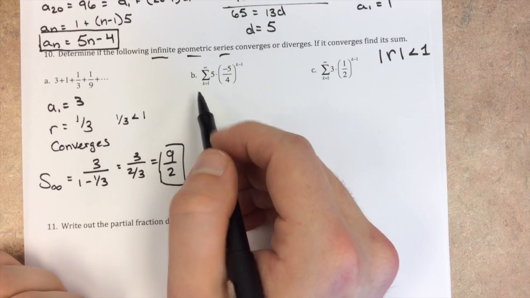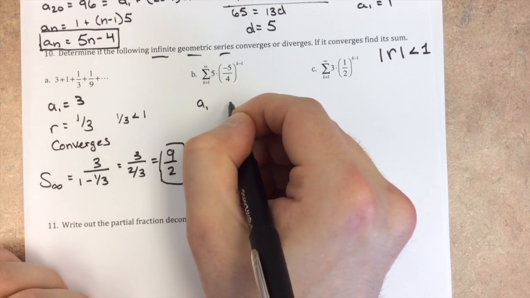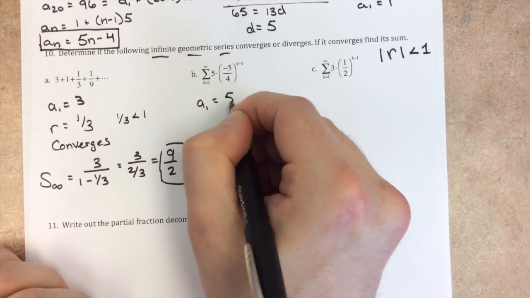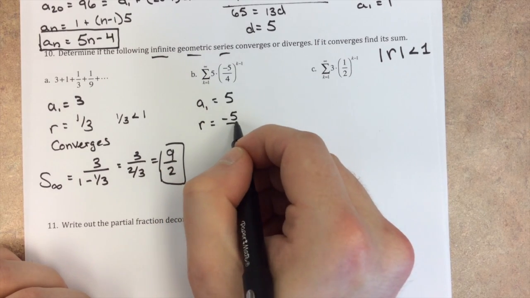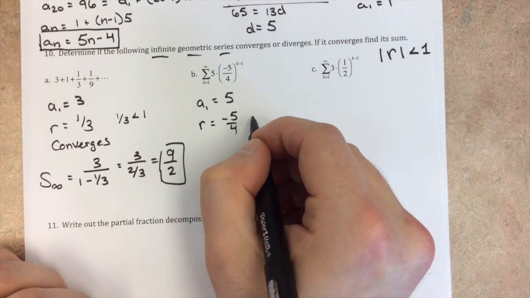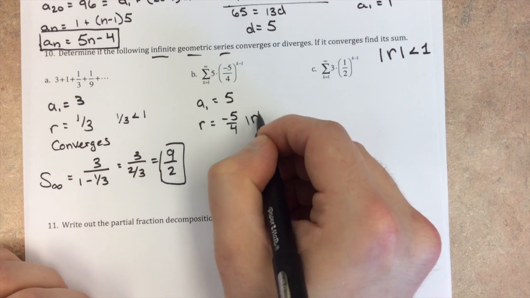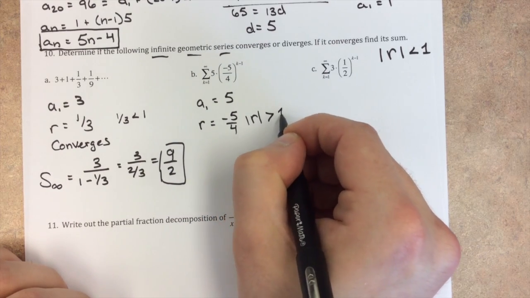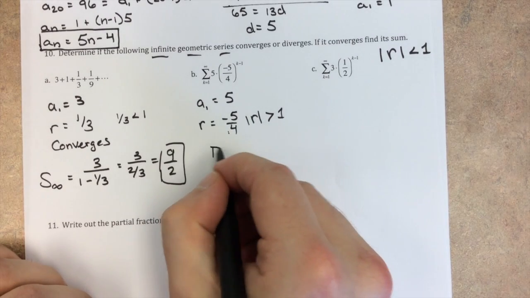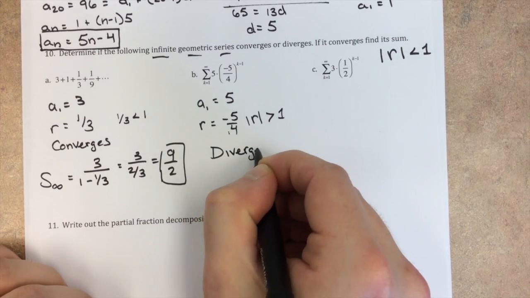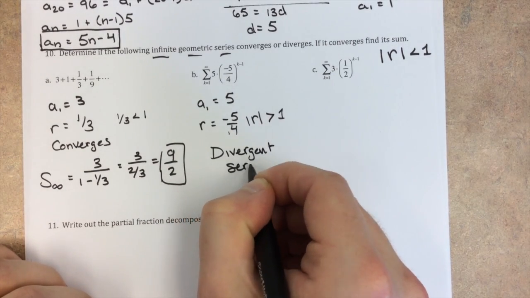We can do the exact same thing for b. Our first term, if I plug in 1, is 5. My r is what's inside here, so negative 5/4. If I look here, the absolute value of r is greater than 1. Because this is greater than 1, I stop. I can write this is a divergent series.